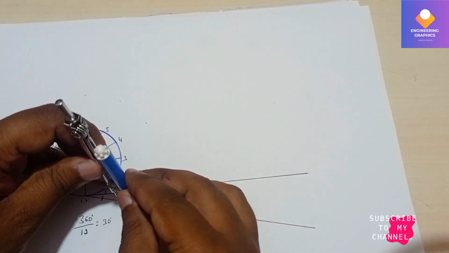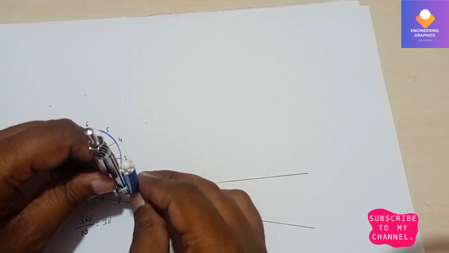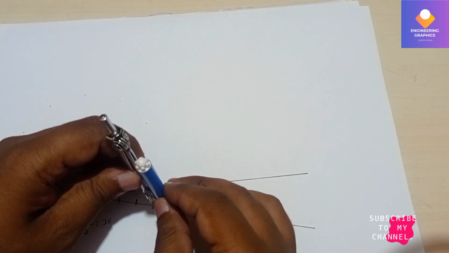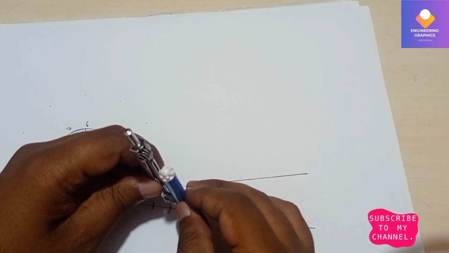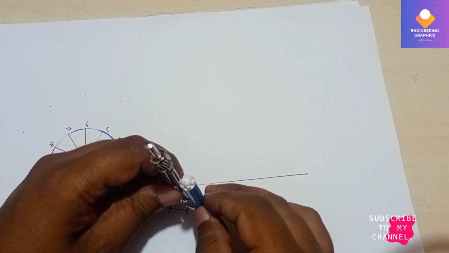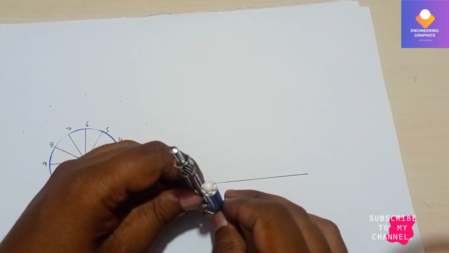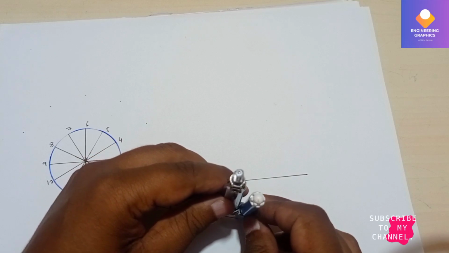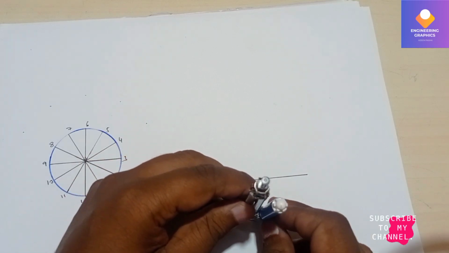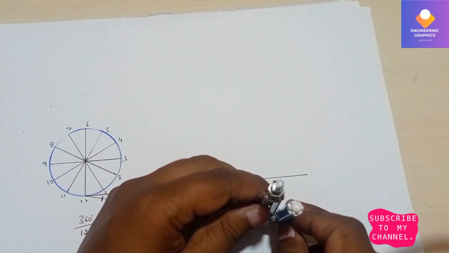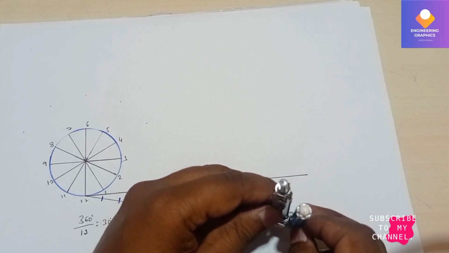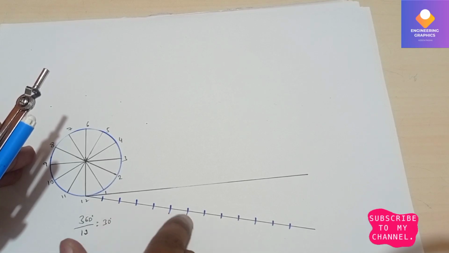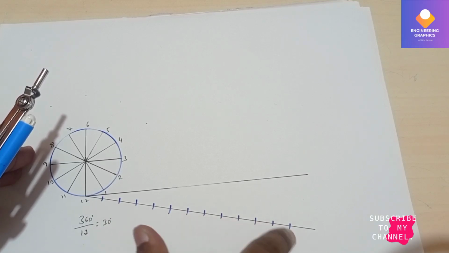Cut 12 parts: 1, 2, 3, 4, 5, 6, 7, 8, 9, 10, 11, 12.